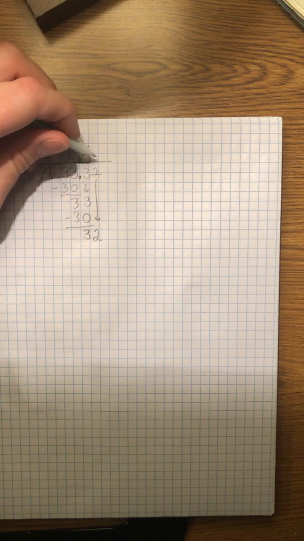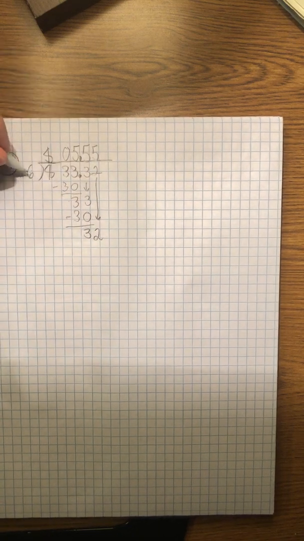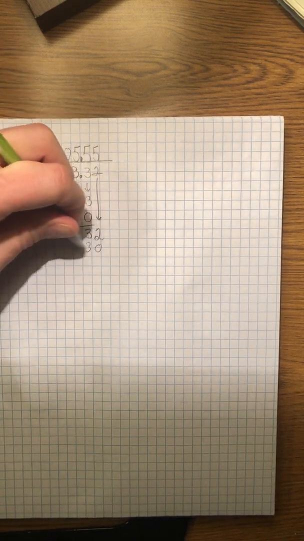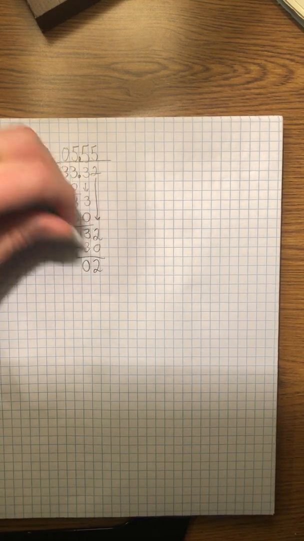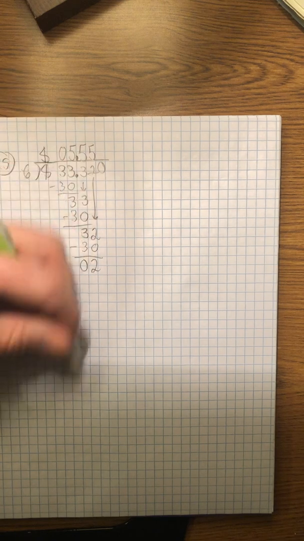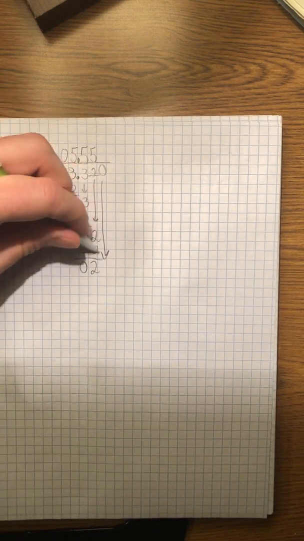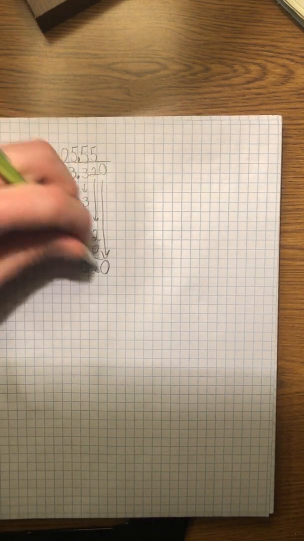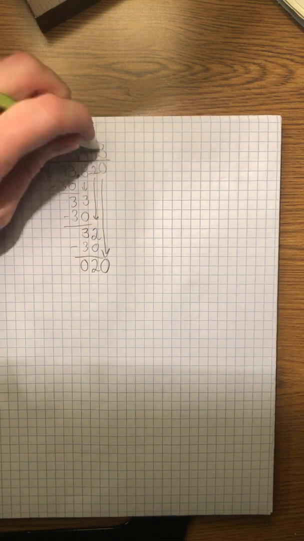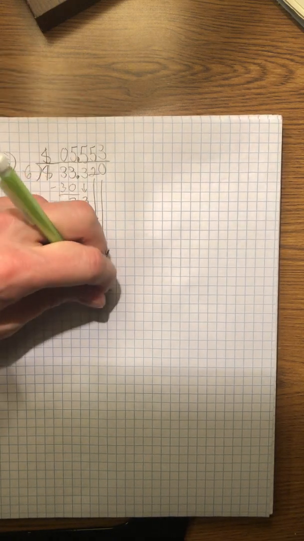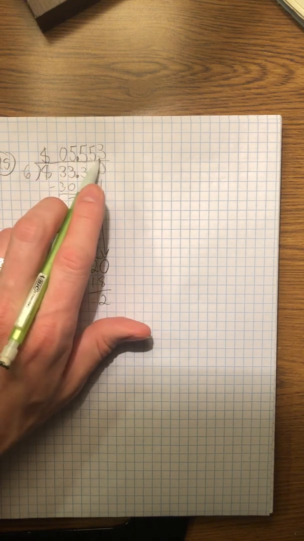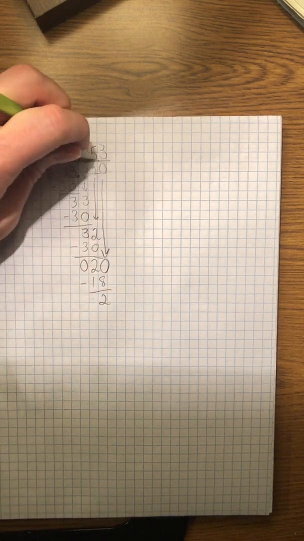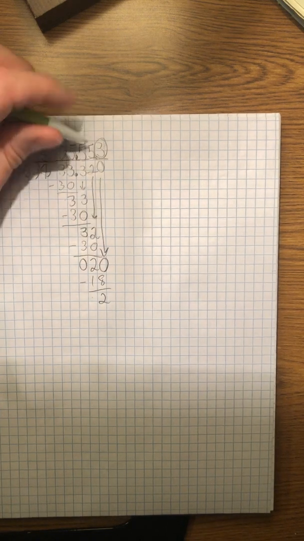And then 6 fits into 32 5 times. 6 times 5 was 30. 2 minus 0 was 2, and 3 minus 3 was 0. Then you brought down the 0 to get 20, and then 6 fits into 20 3 times. 6 times 3 was 18. You don't need to keep going because you're already beyond where money should be. So just underline the hundredths place, circle the 3.